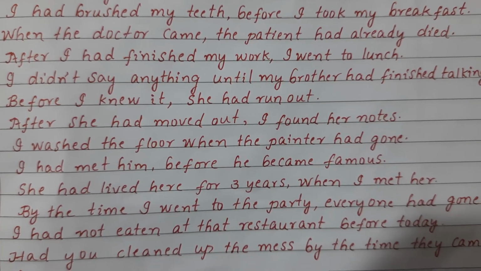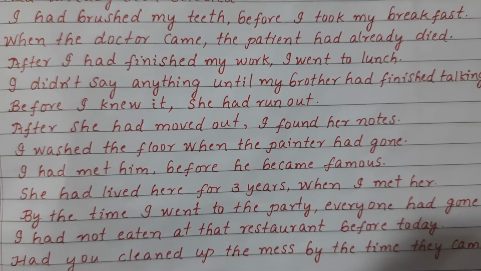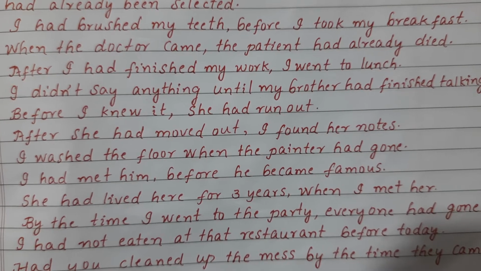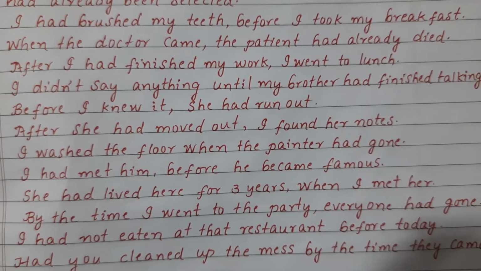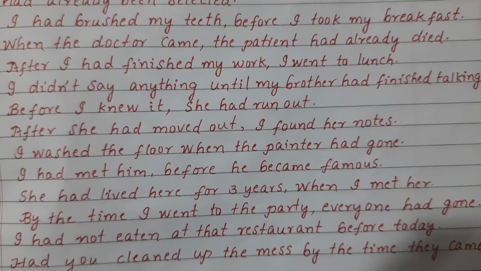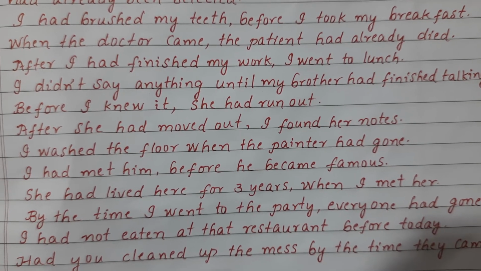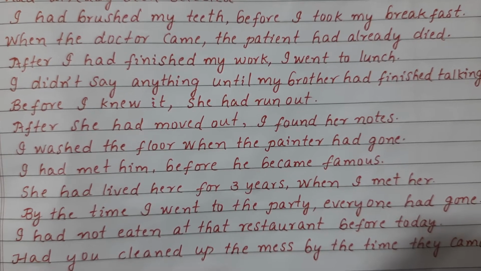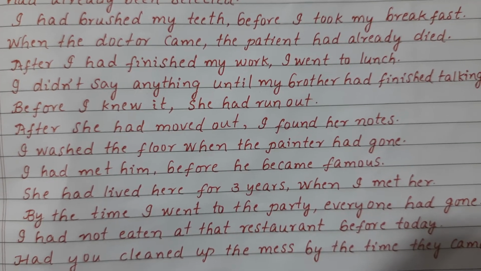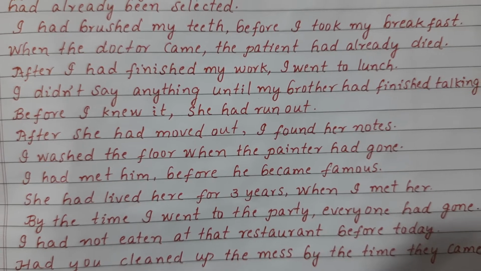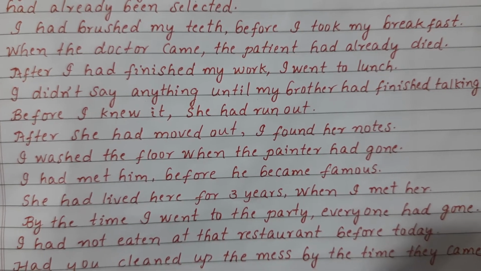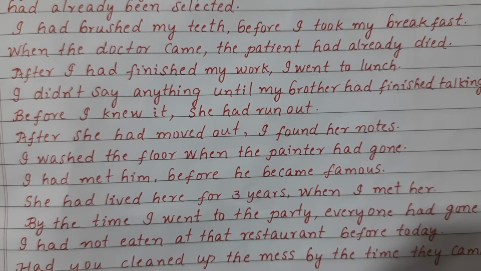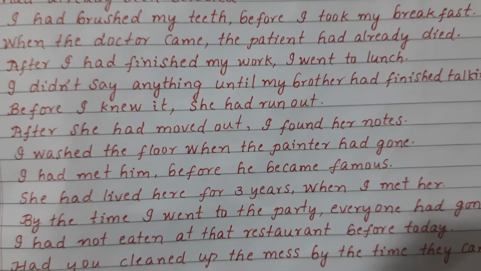I washed the floor when the painter had gone. When did I wash the floor? I washed the floor when the painter had gone. So the earlier completed action is the painter went. That is the earlier completed action, so we need to express it in past perfect tense. Instead of saying "I washed the floor when the painter went out," since the painter going out is the earlier action, we have to say "the painter had gone."